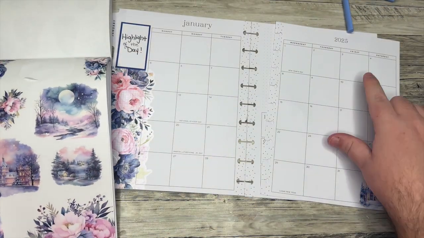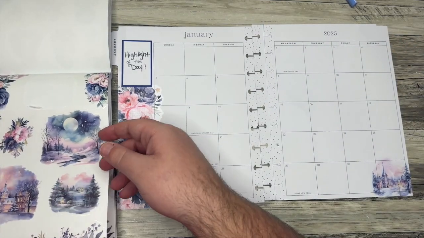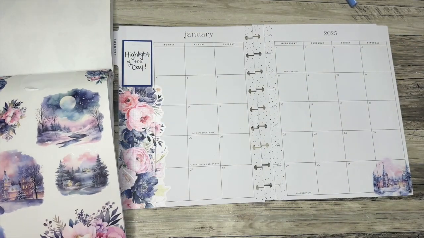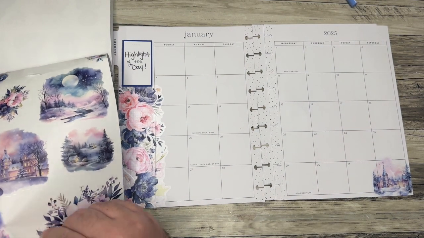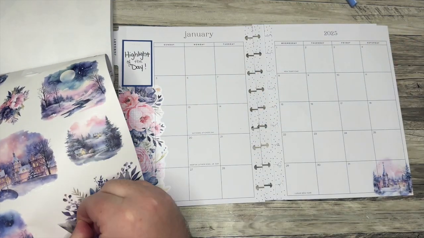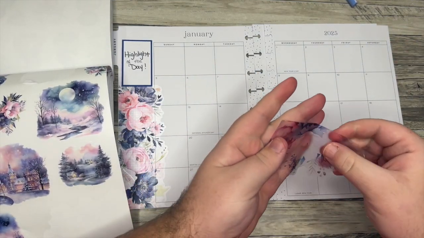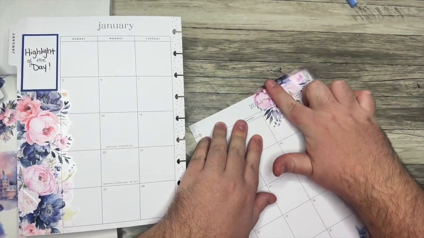I do need to add the florals to this side. So let's maybe pull this one. I know it's big, and it is probably going to spill over into this area, but I think that that is okay.